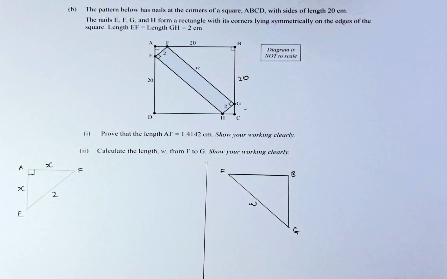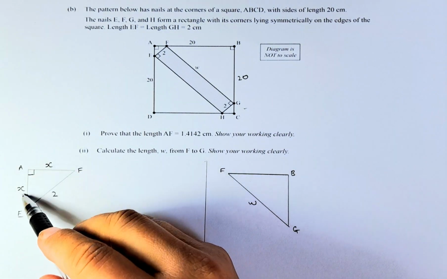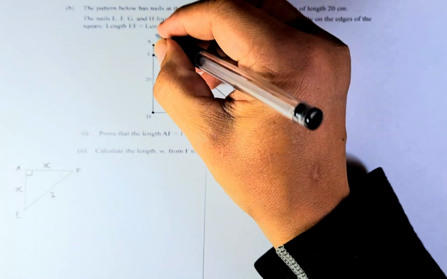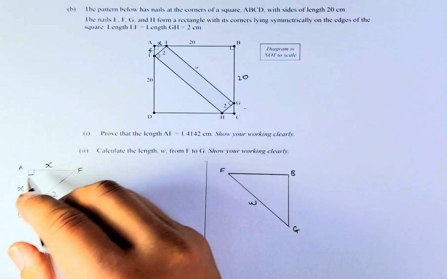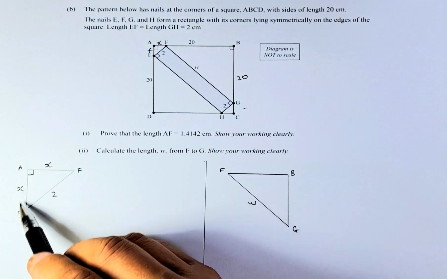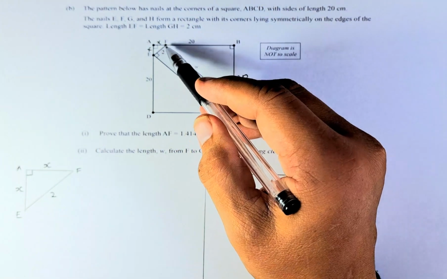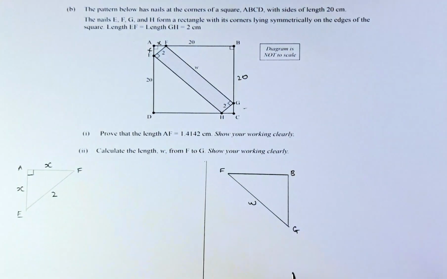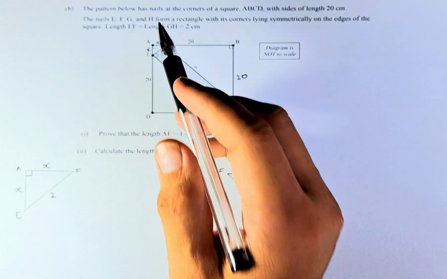So this is symmetrical, so AF is equal to AE. That's why we label them as X and X. And now we are going to find the unknown X here. We have magnified that part into this graph here. So AE is X, AF is X, and the hypotenuse, EF, is 2. We are going to find the value of X, and AF and AE must be equal to X.